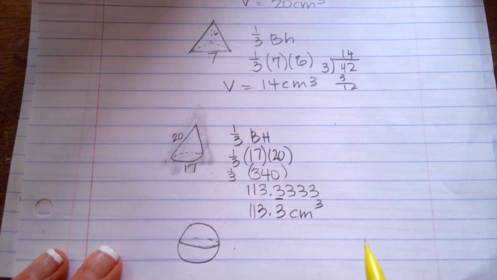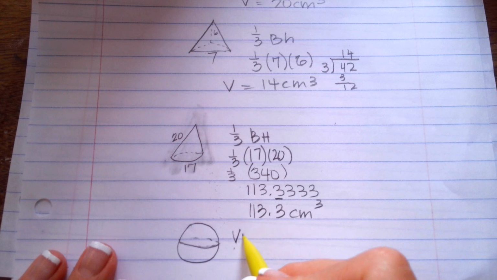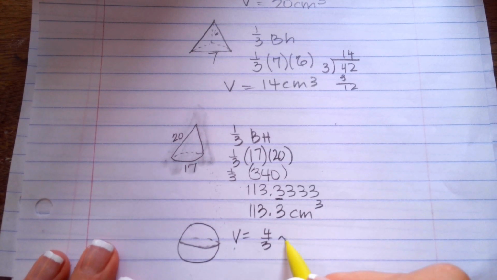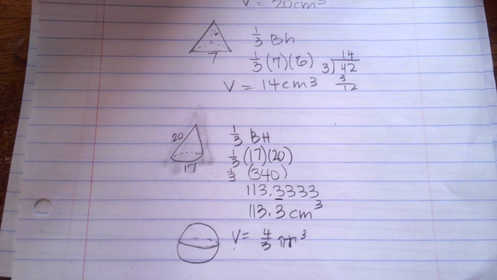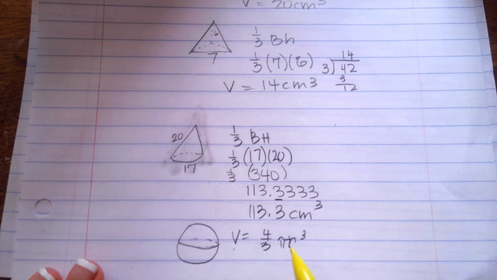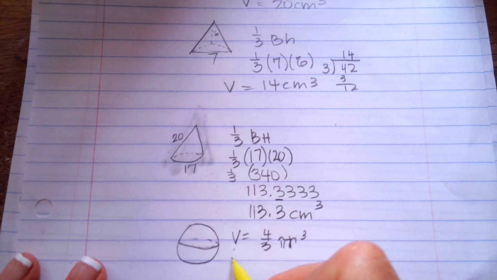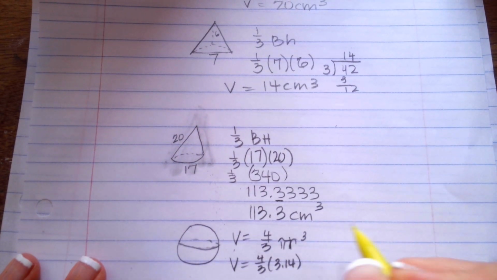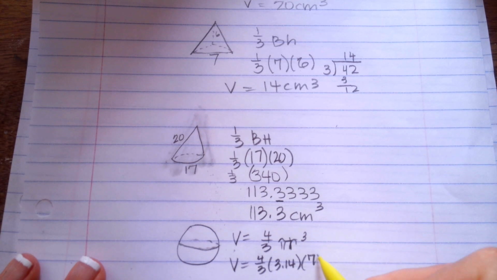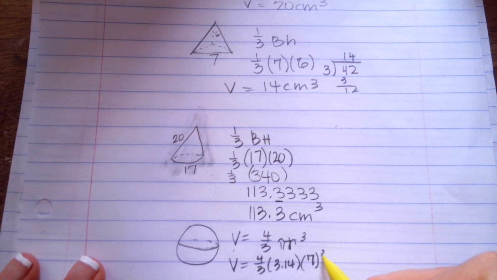Then for a sphere, its volume equals 4/3 pi radius to the 3rd power. So say we're using 3.14 for pi, and the radius is 7 cubed.